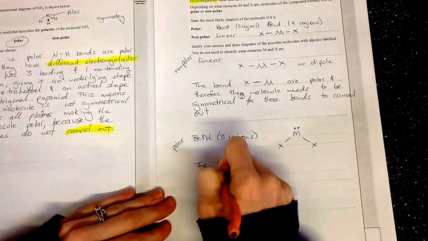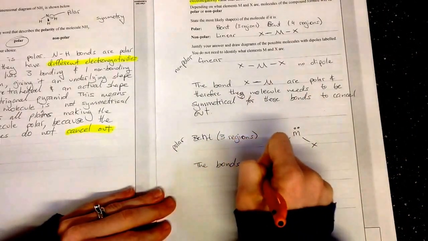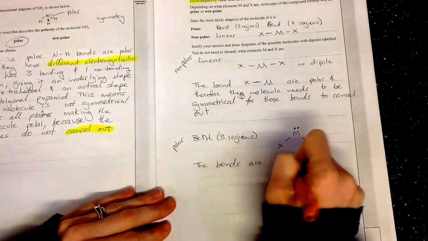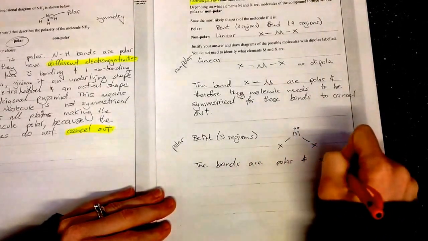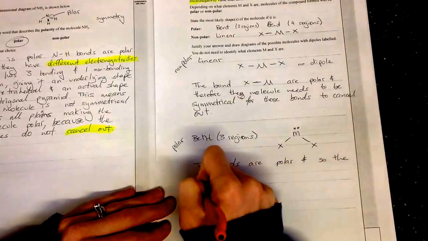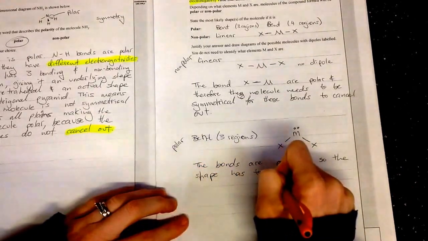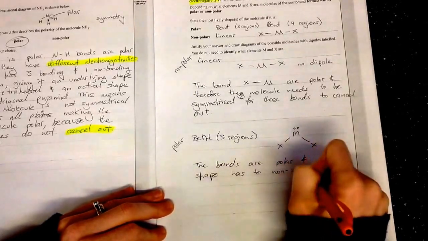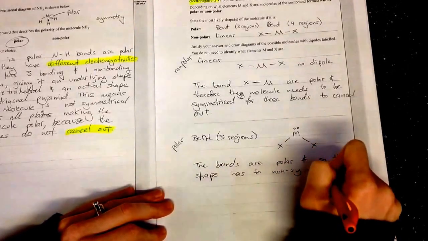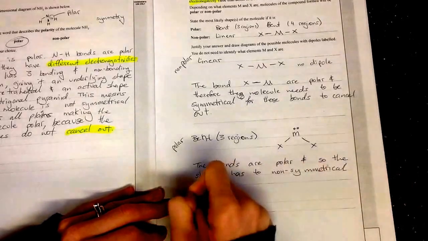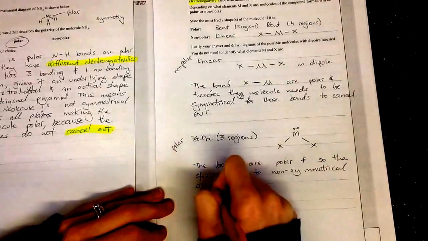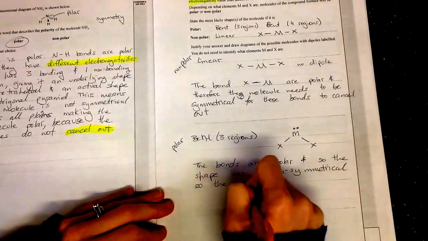The bonds are polar, and so the shape has to be non-symmetrical. So the bonds don't cancel each other out.